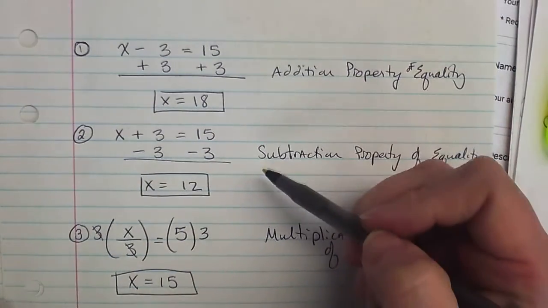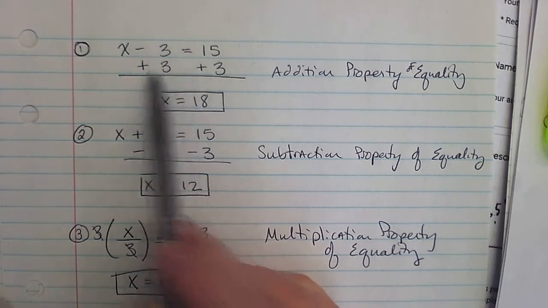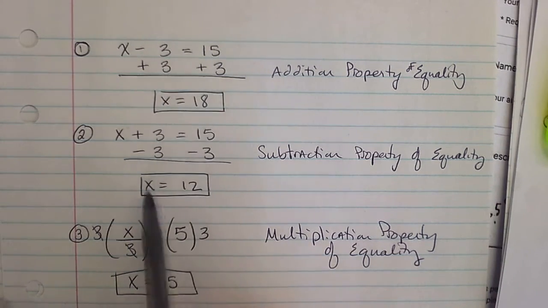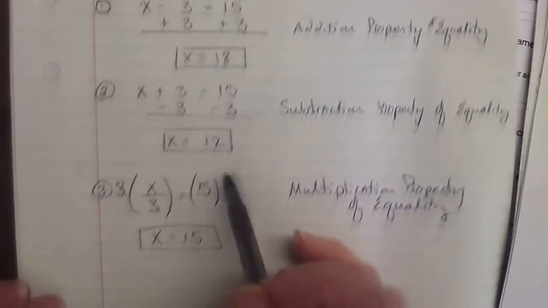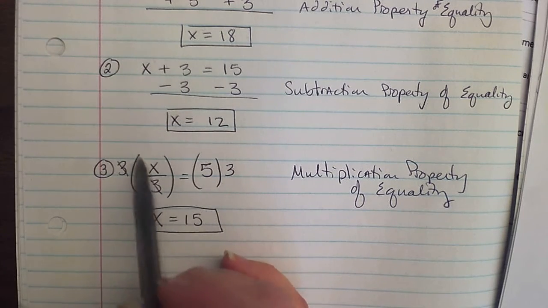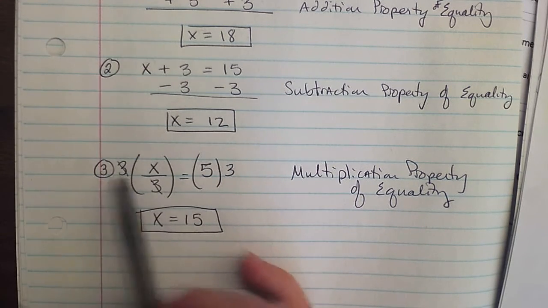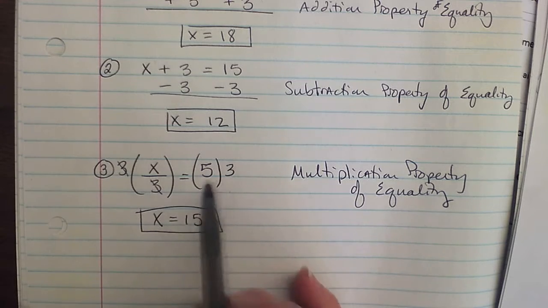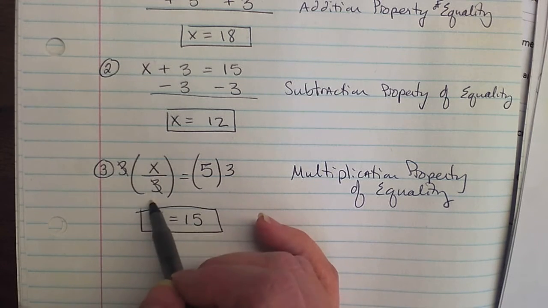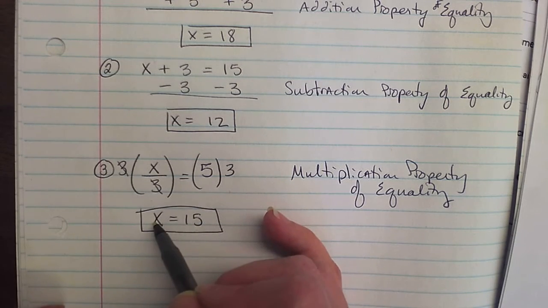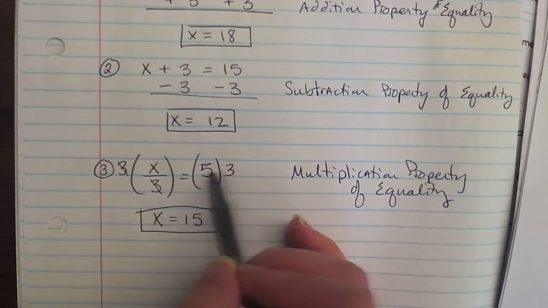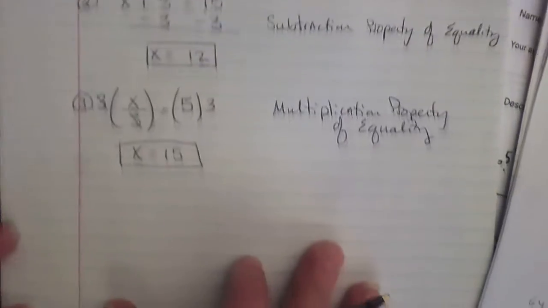For addition and subtraction, you just add it, whatever it is, 1 time to each side. Subtract it 1 time from each side. With multiplication, you actually have to take the entire side and multiply it by that value on both sides. So all of x divided by 3 times 3 winds up turning into x, and all of 5 times 3 winds up turning into 15.